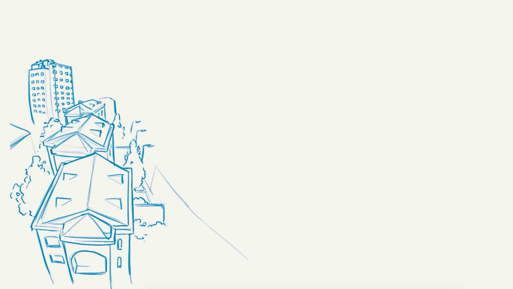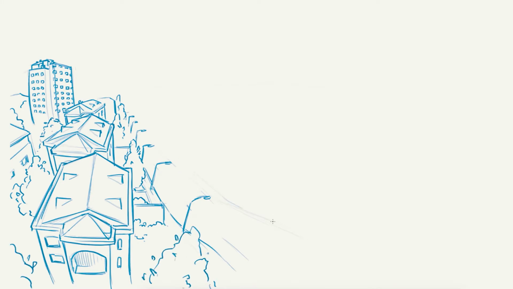Apart from buildings and mosques and skyscrapers and all these things, they probably also have cars and vans in Istanbul. So I'm just placing them in there to make the drawing look more realistic.